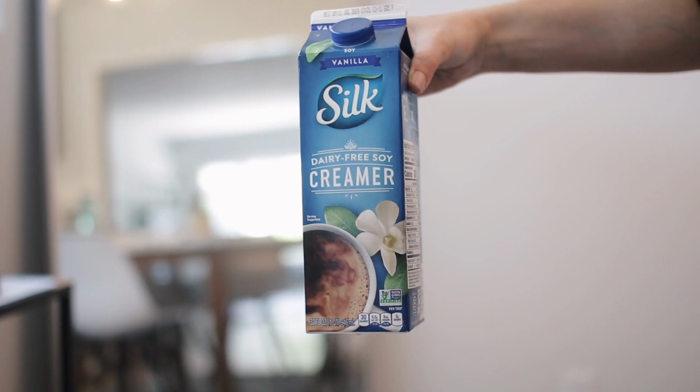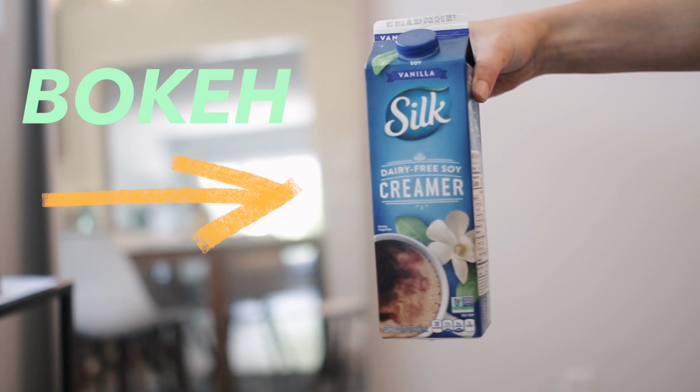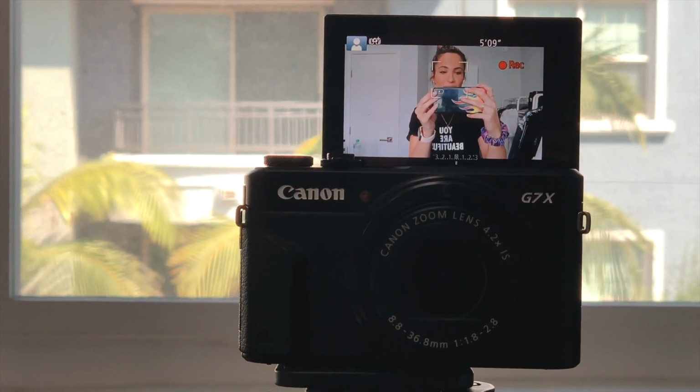Another trick is to make sure that the subject that you're shooting is in the light rather than the opposite. So take a look at this versus this. If the light is behind me, it looks terrible and dark. So flip that. Another trick is if you want to get that bokeh effect, so like a blurred background and a sharp foreground, you can actually zoom in your camera and back up a little bit. Okay, there we have it.